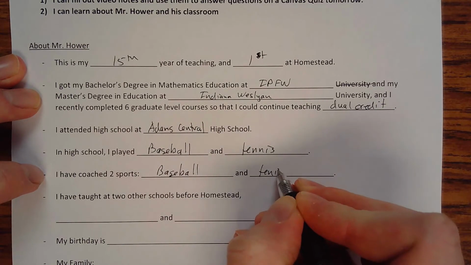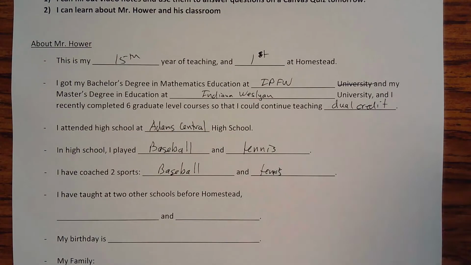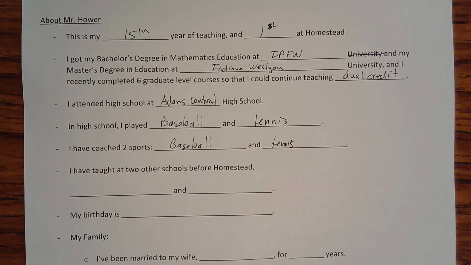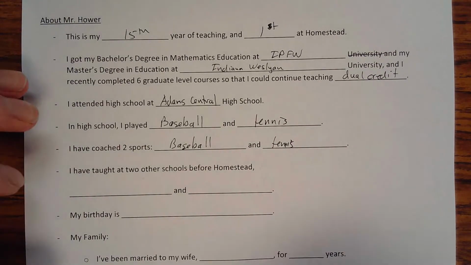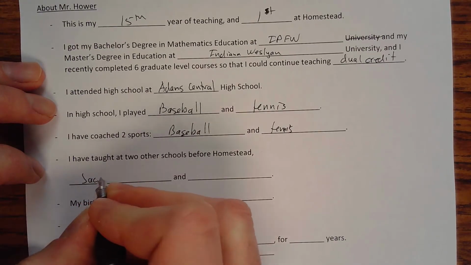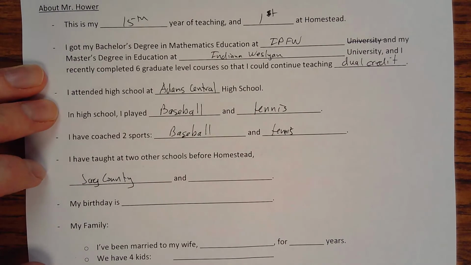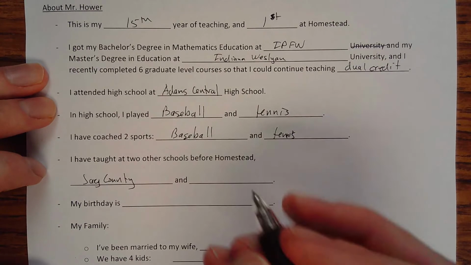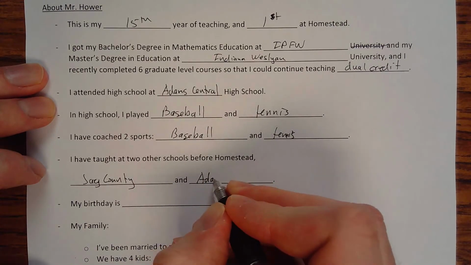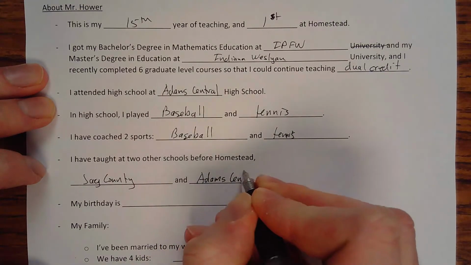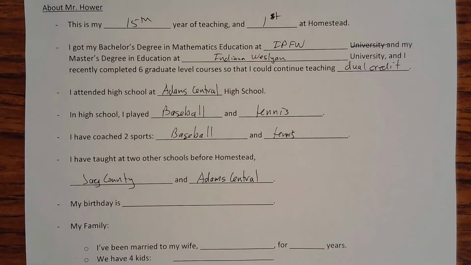I coached for about 12 seasons of both of those. I've taught at 2 other schools before coming to Homestead. I started my career at Jay County High School, and then the next 10 years of my career were at where I graduated, Adams Central. Again, that's where I was before I came here.